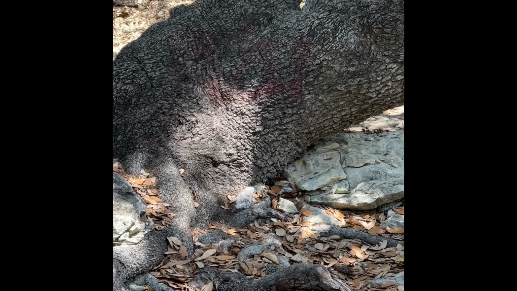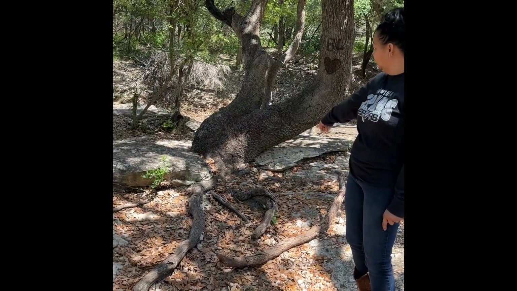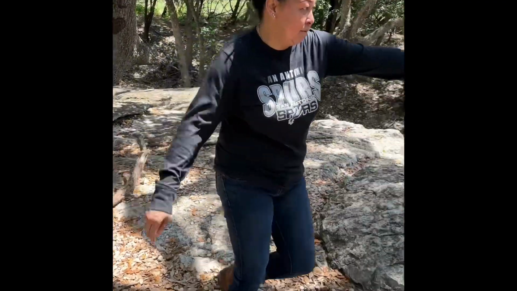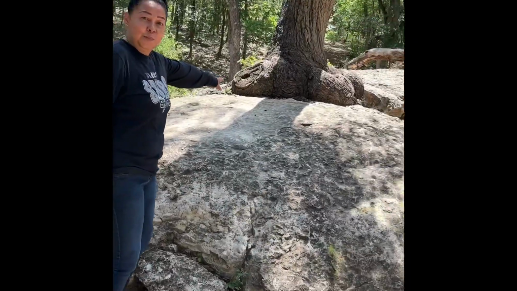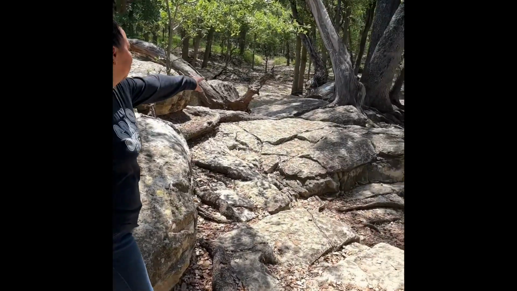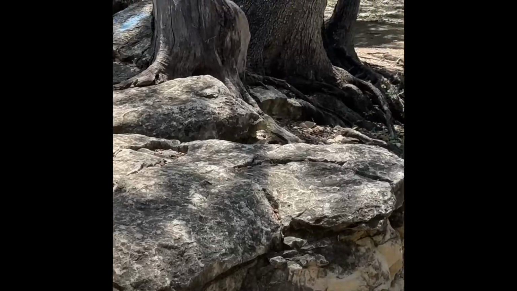You see the big tree that broke the rock. That's one example. Here's another example here. And another one there. And another one right in front of us.